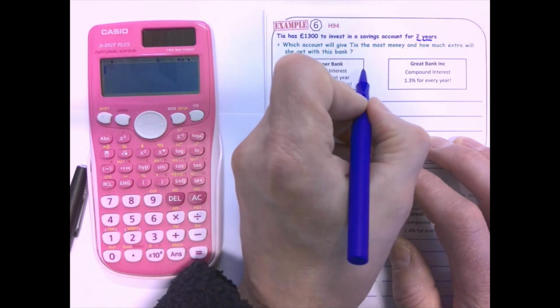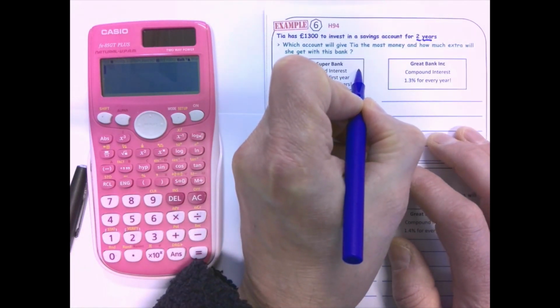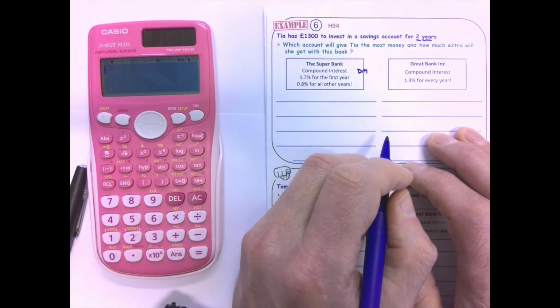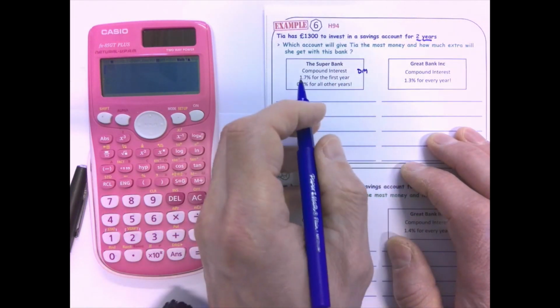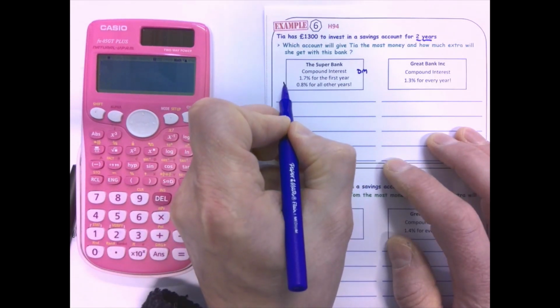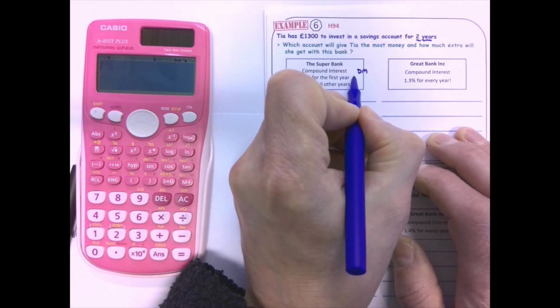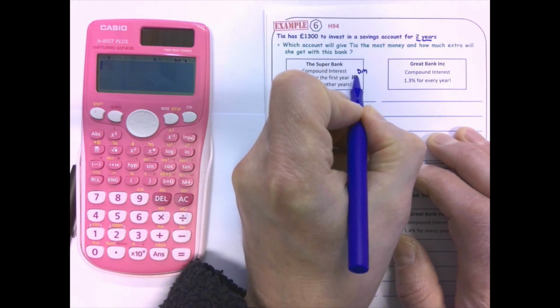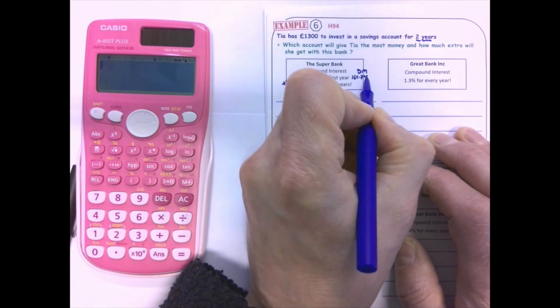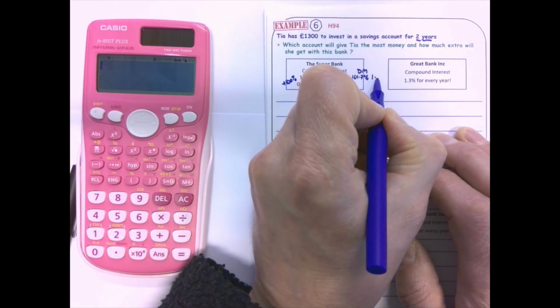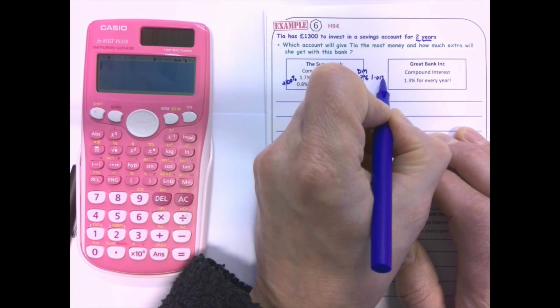If we think about the decimal multipliers for that, like we've been doing in the other questions, so we need to add on the 100% piece, don't we? So I'm going to have 101.7%, which is going to be the same as a decimal multiplier as 1.017.